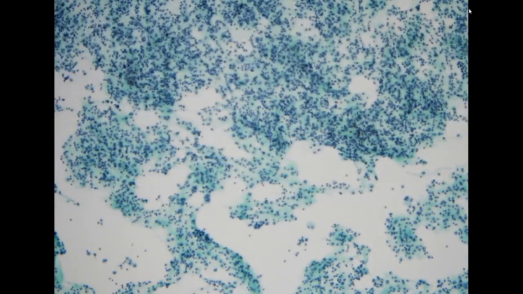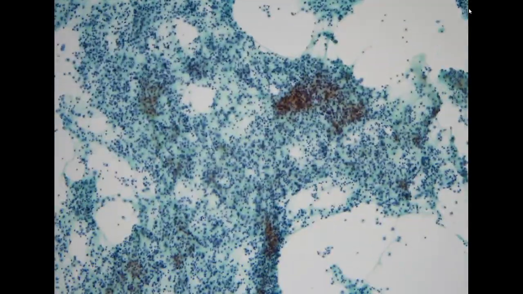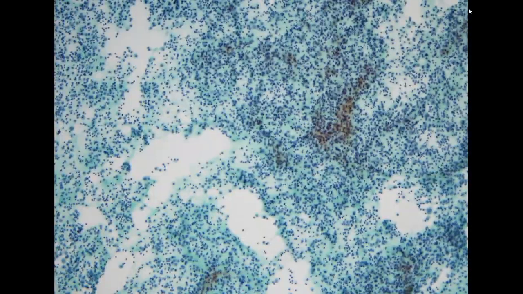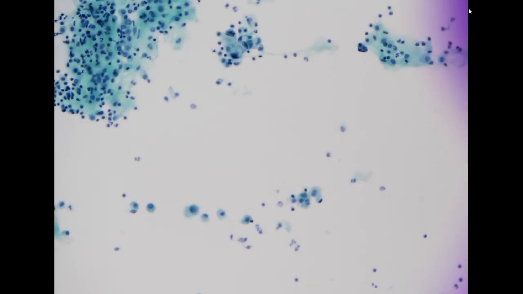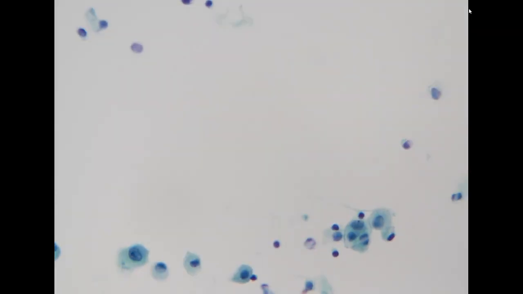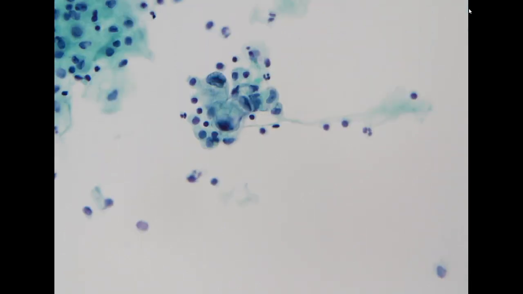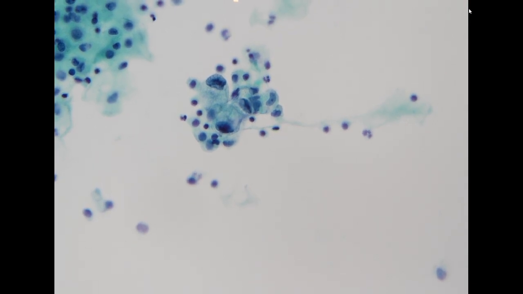So on low power, it's hypercellular. A lot of them were inflammatory cells, as well as maybe some mesothelial cells. And this type of tumor, sometimes I would think, is one of the most difficult for the screener to identify. So the patient had a past history of pancreatic cancer.